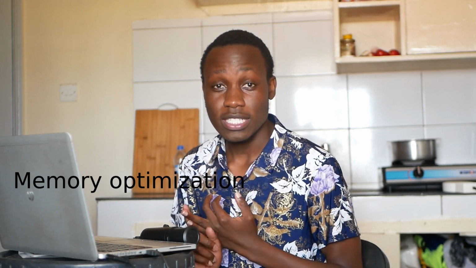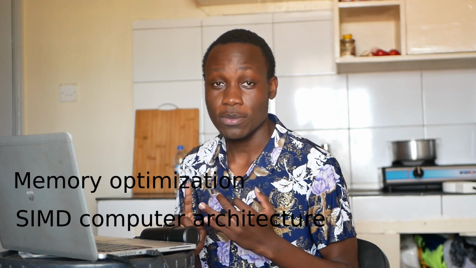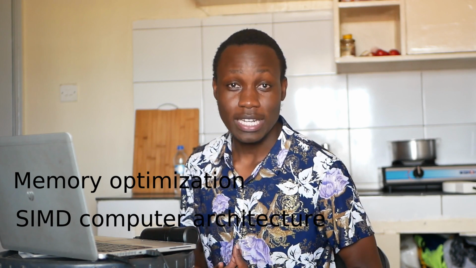And this is where vectorization comes in. This improvement is twofold. One is memory optimization, and two is a concept called single instruction multiple data. Let me talk about memory optimization.